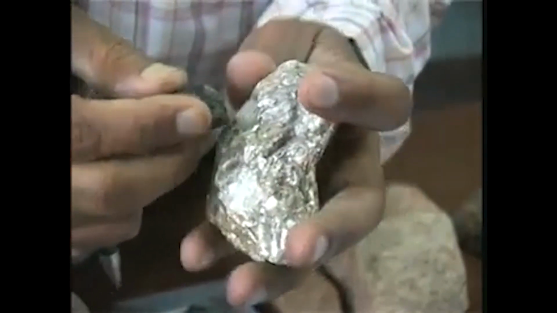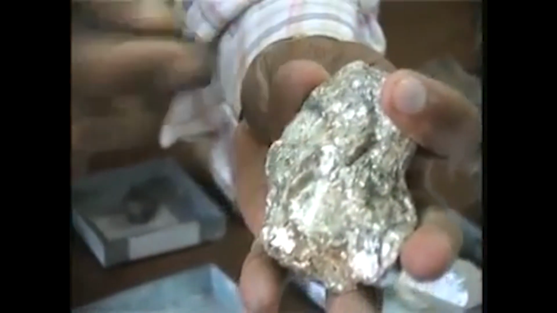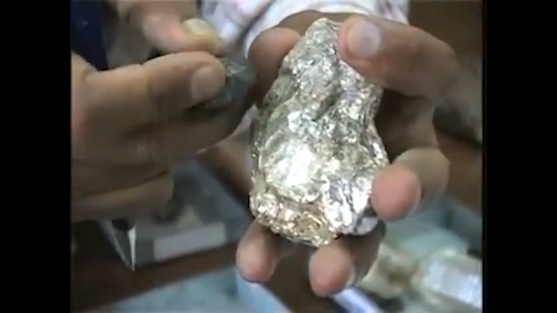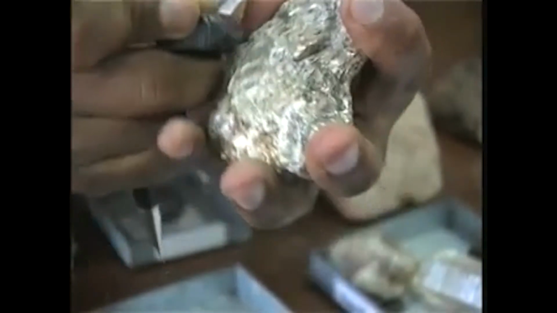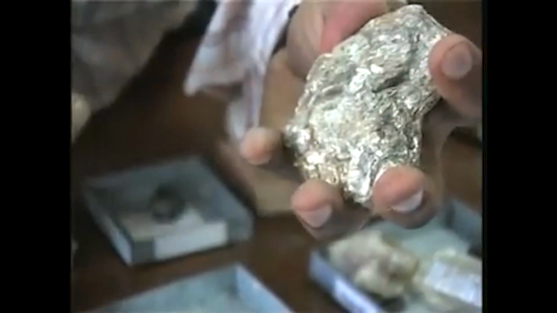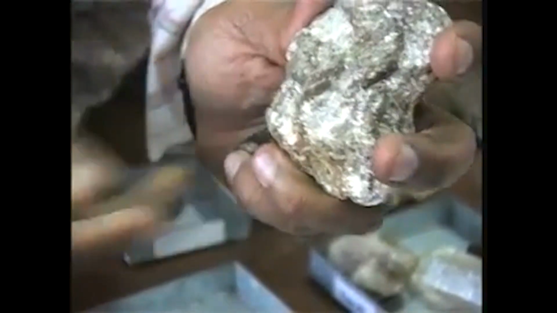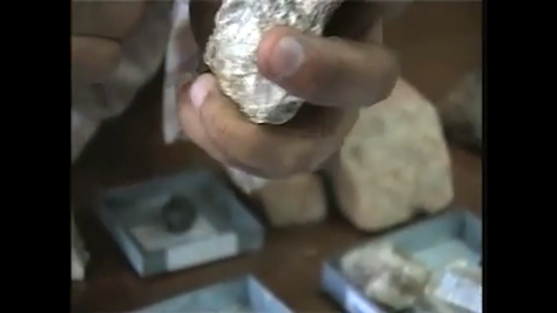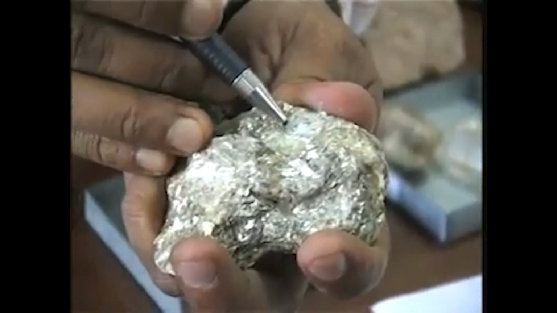Okay, so let's look at that. We are going to focus on the shiny surface there, and what we are going to do is difficult, but we are going to try to put a scratch mark on this particular shiny surface using the pyroxene sample, and you can see that this is the scratch mark.